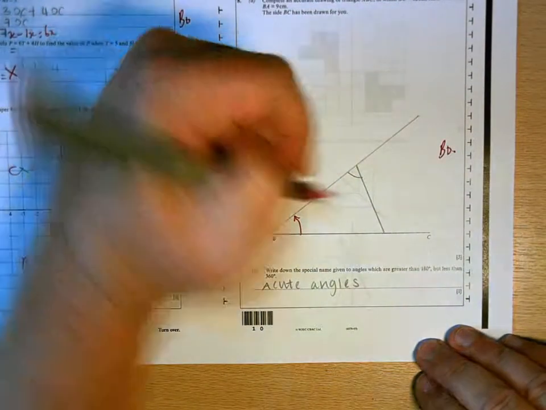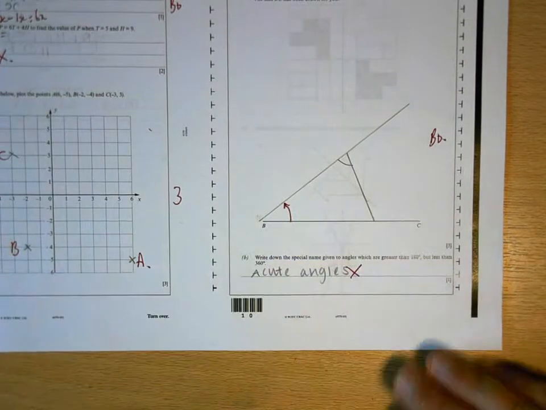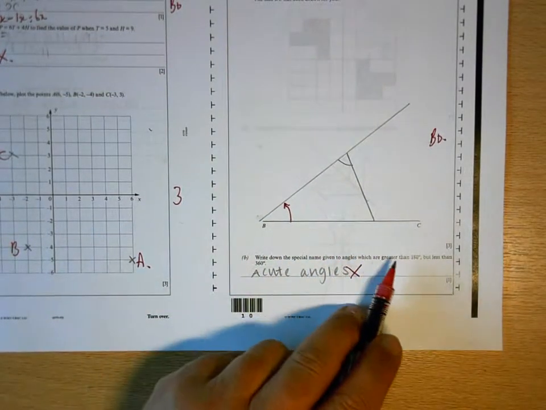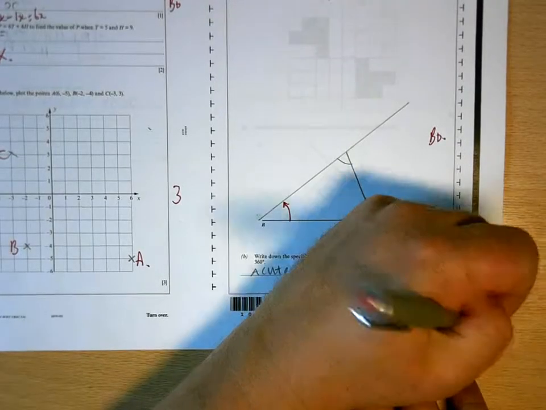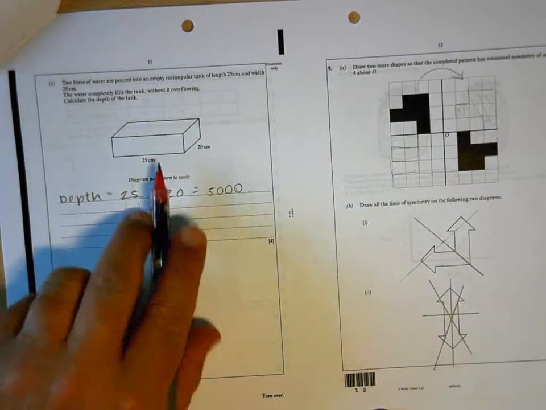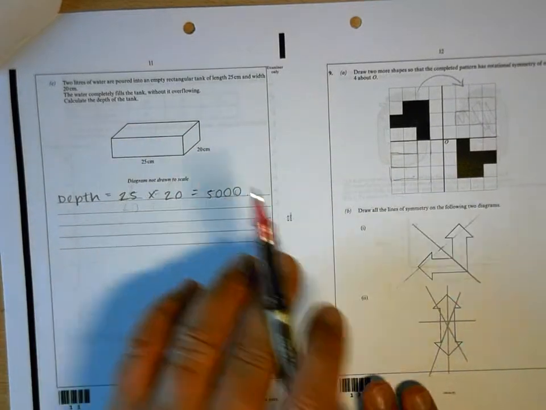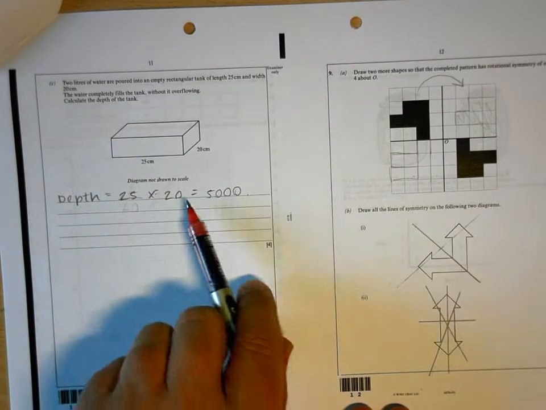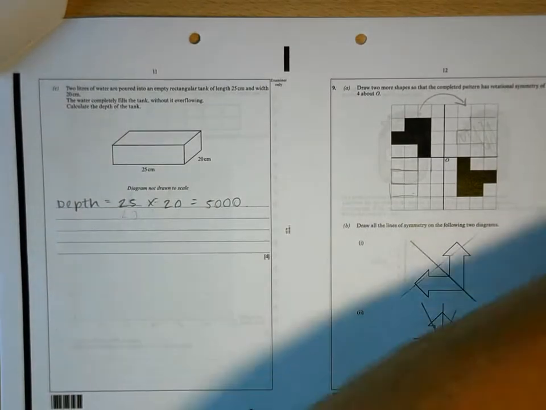That length isn't 9 centimeters either. That's an acute angle, smaller than 90. Bigger than 180 is a reflex. So only 3 marks on that. That is not the depth, that is the area of the bottom. So volume again is something that we will practice, but you've gone wrong on there. Watch the video.